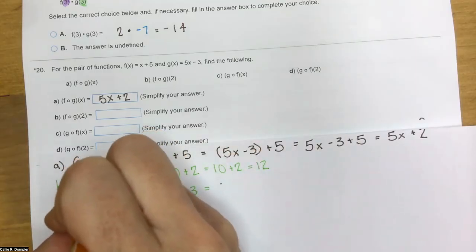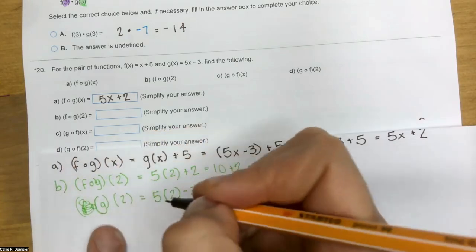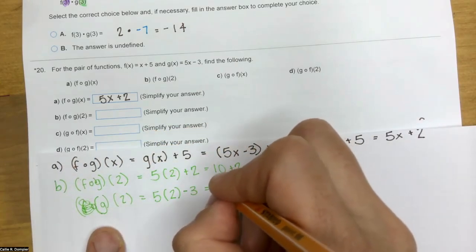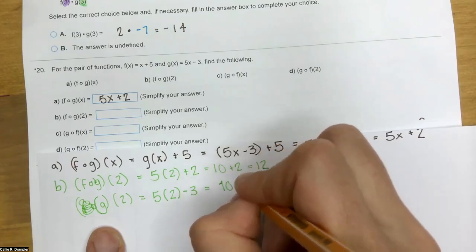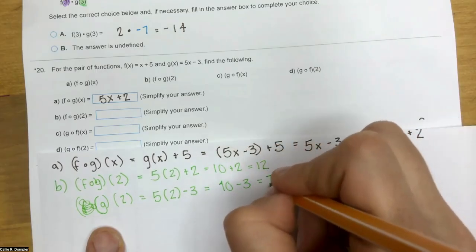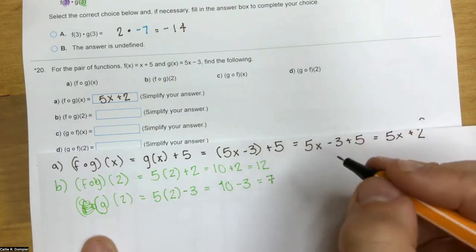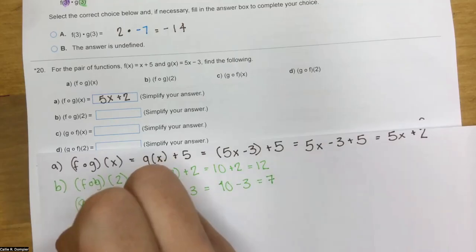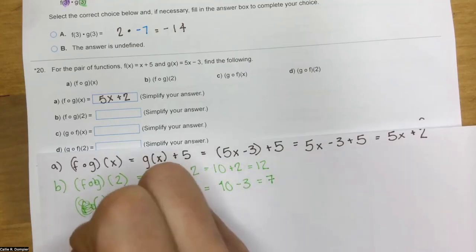Okay, so I should explain this better. You can find the g of 2, which would be 5 times 2 minus 3 equals 10 minus 3 equals 7. And then put that in for your f.